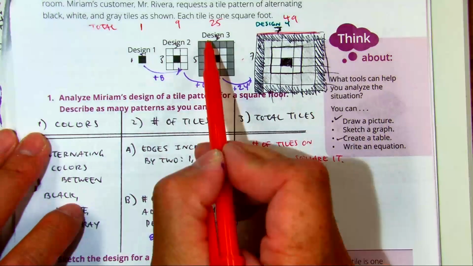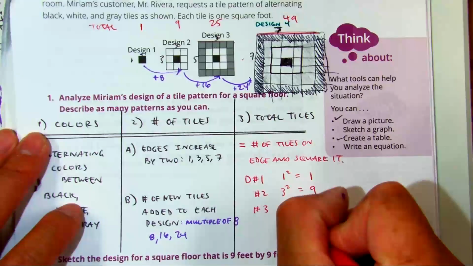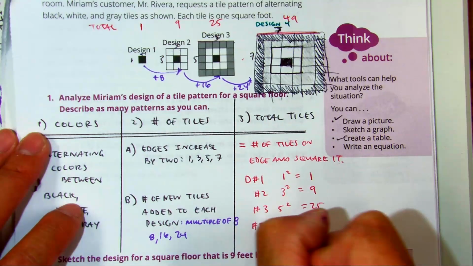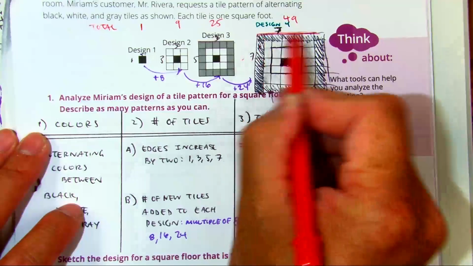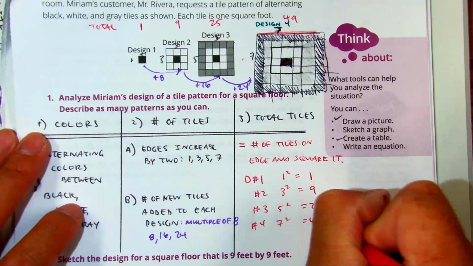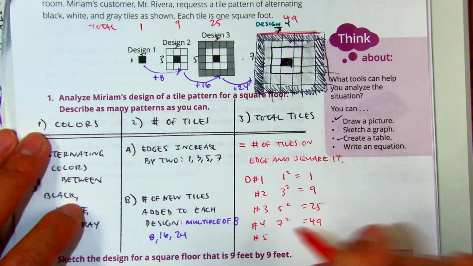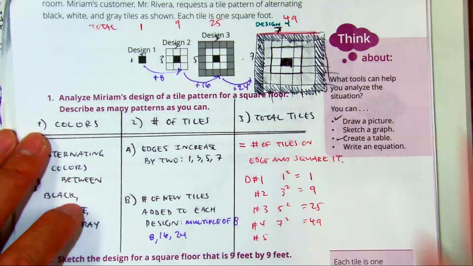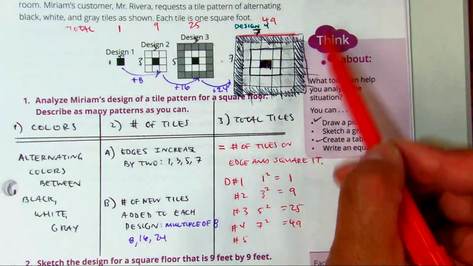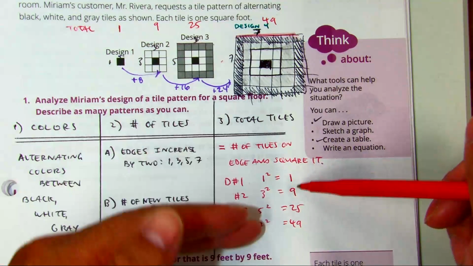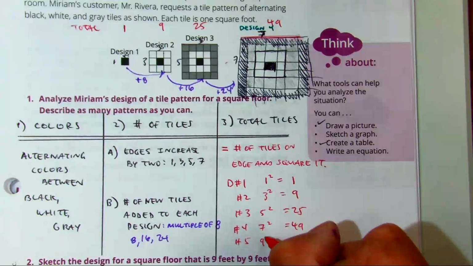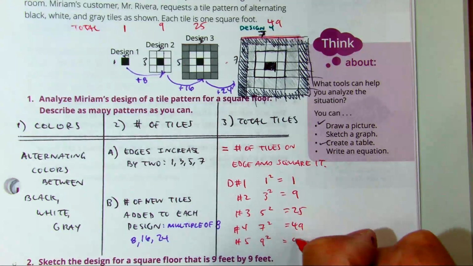What's the edge? 5. So 5 squared, which is 25. And this one, 7, which would give us 49. Let's do one more. If we don't have design number 5, do you guys see what's happening here? We ran out of pictures. But just because we ran out of pictures doesn't mean you run out of the math. How many is going to be on the edge? 9. And 9 squared is? 81.